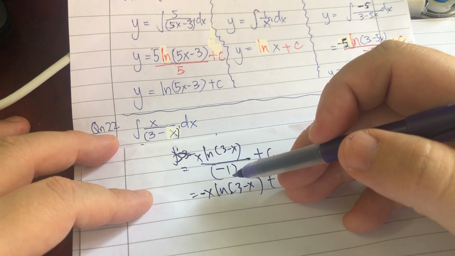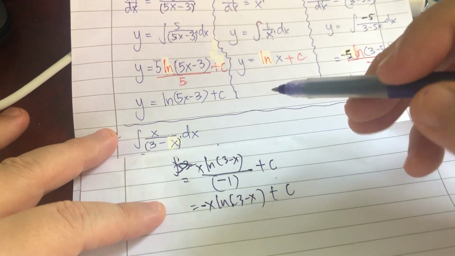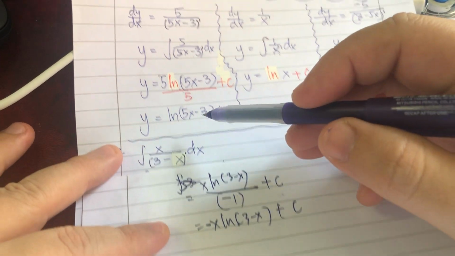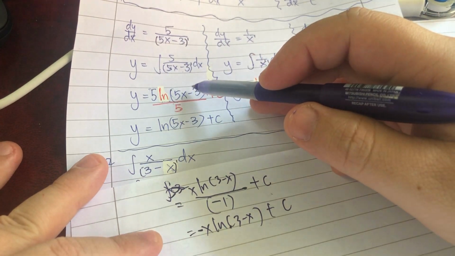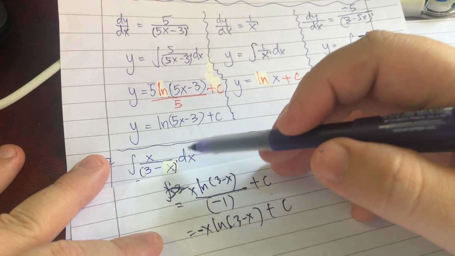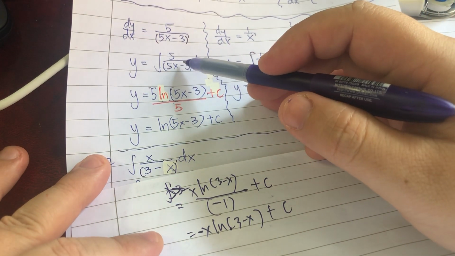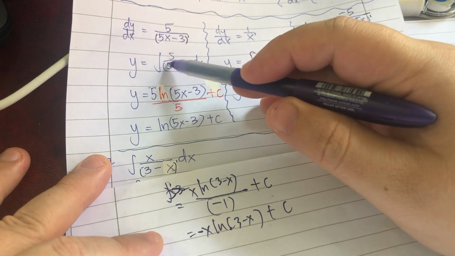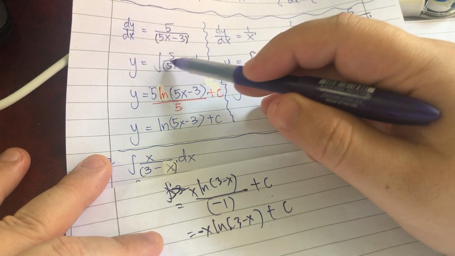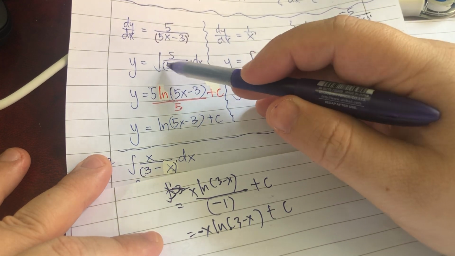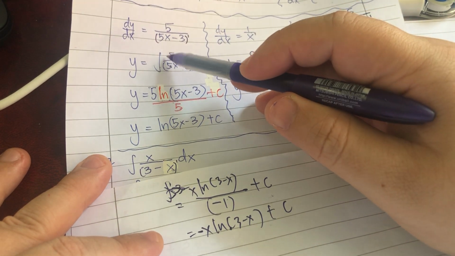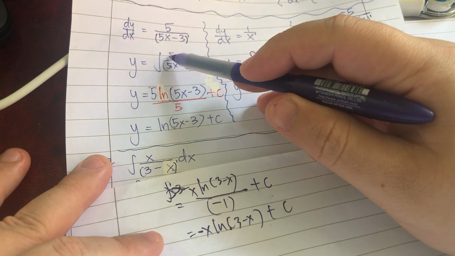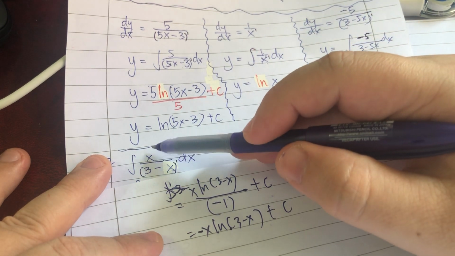Then you ask me how. The previous question is different from this particular question. In the previous question, when I differentiate the so-called argument here, I will get a very nice number, and the numerator only has a number, no x involved.